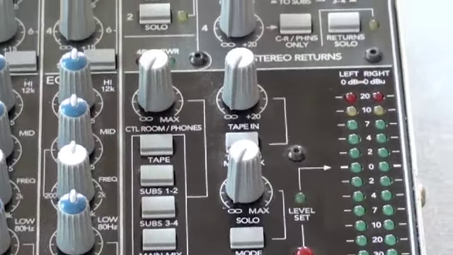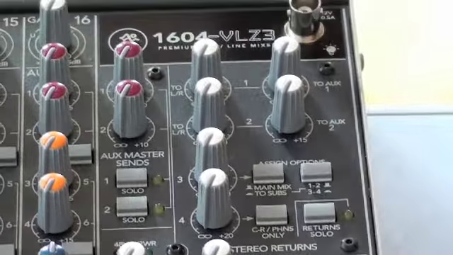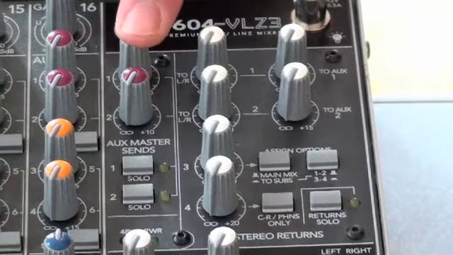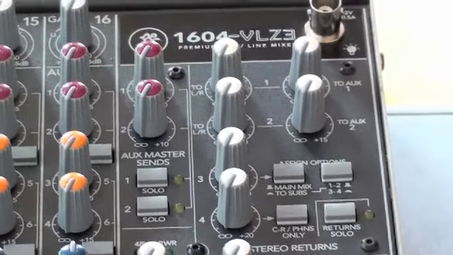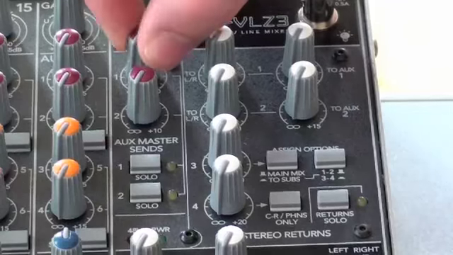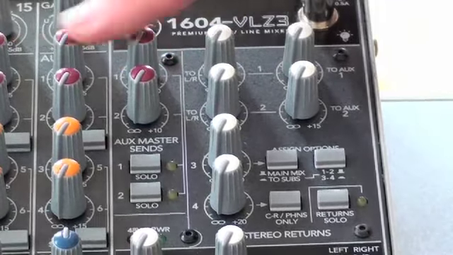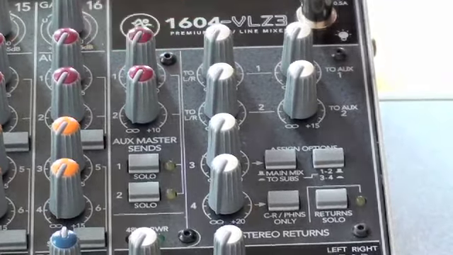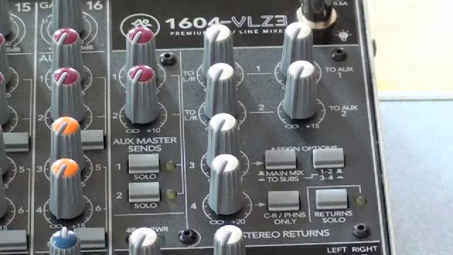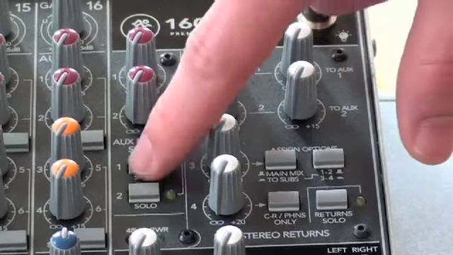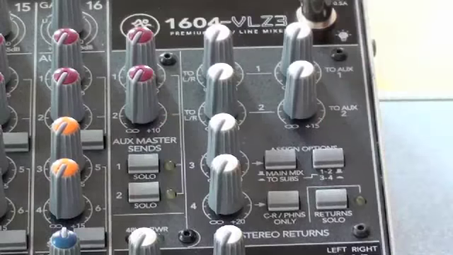Okay, so moving on up, we have our master aux sends right here for auxes 1 and 2. This is, again, kind of like a master fader for the aux sends coming out to your reverb or time-based effect, and you can also solo those sends as well.